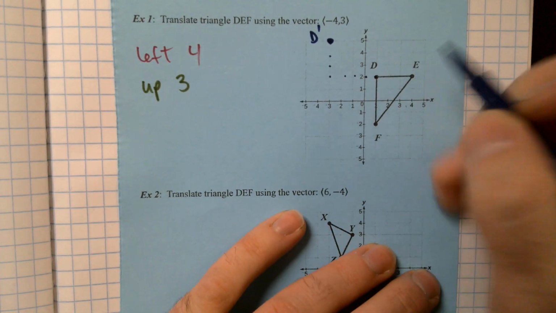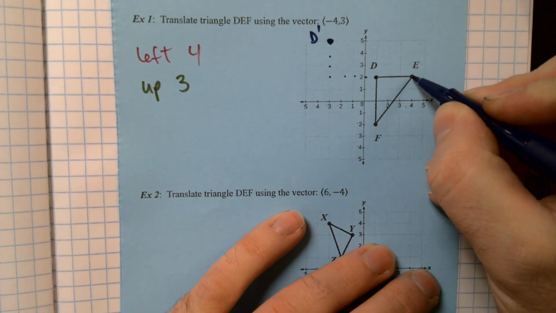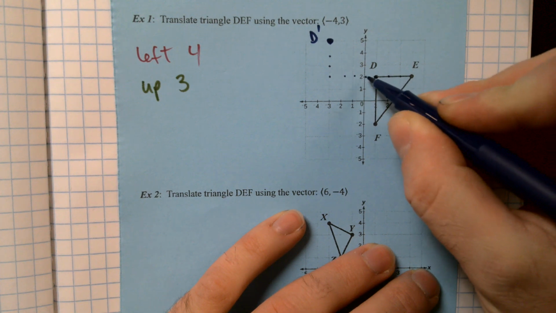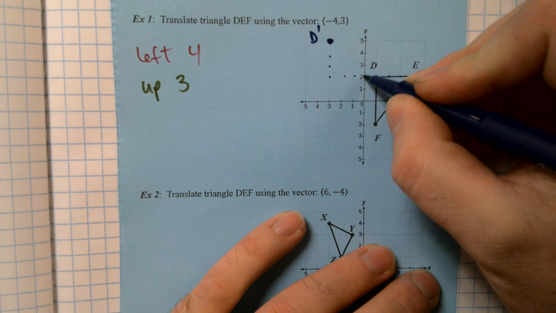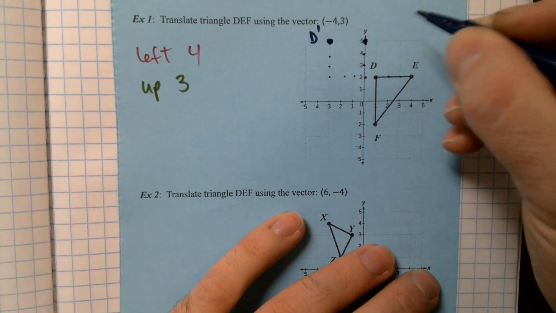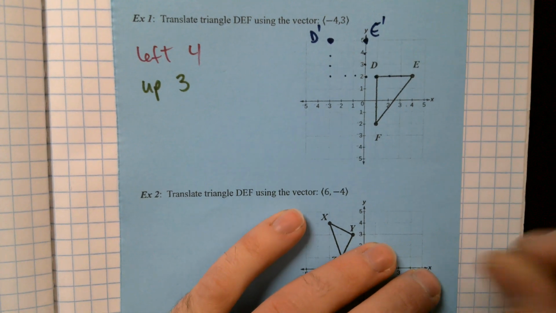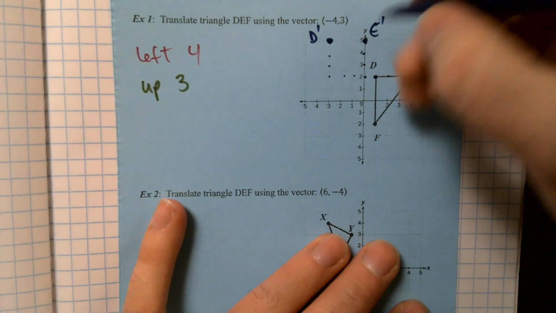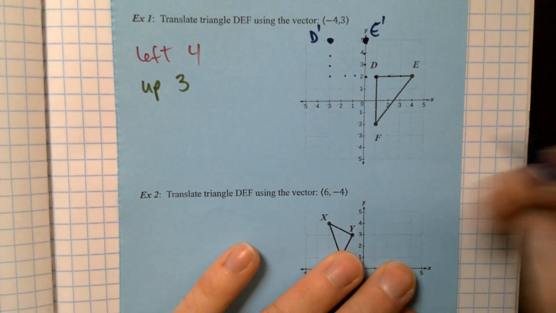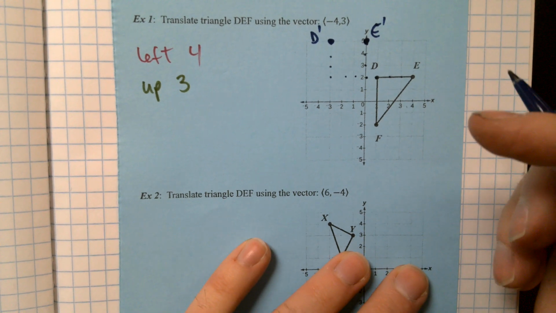Then I'm going to go over to point E. I'm going to go 4 spaces to the left: 1, 2, 3, 4. 3 spaces up: 1, 2, 3. There's point E prime. Everybody with me so far?